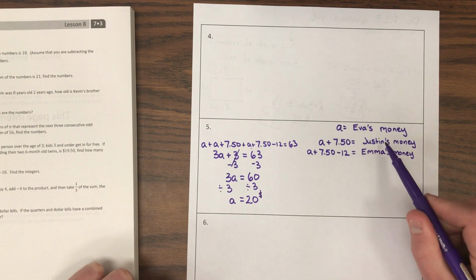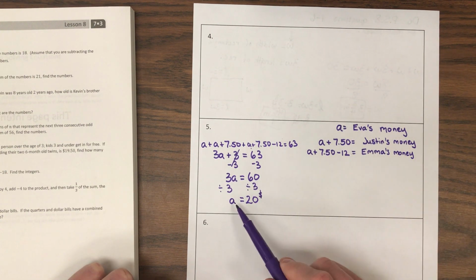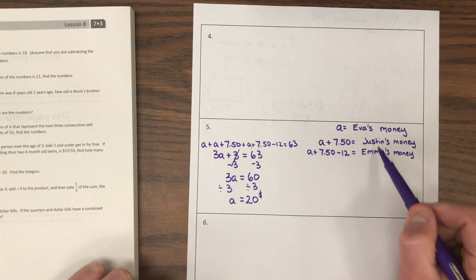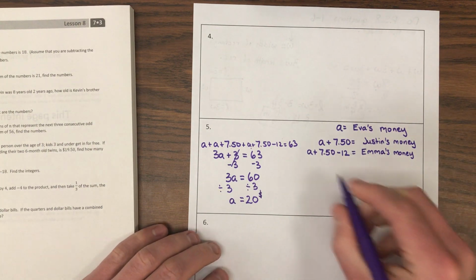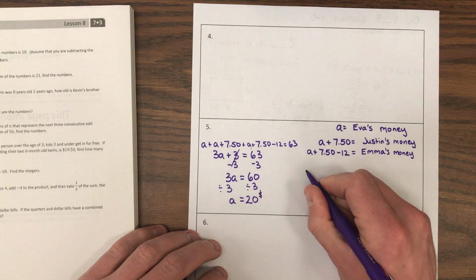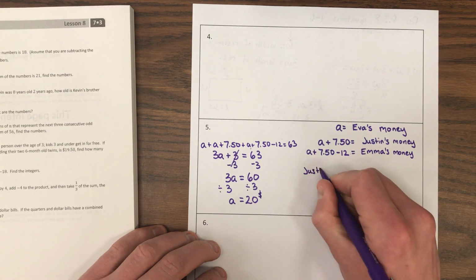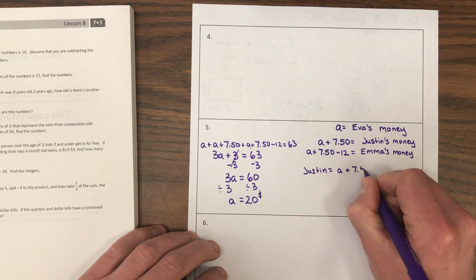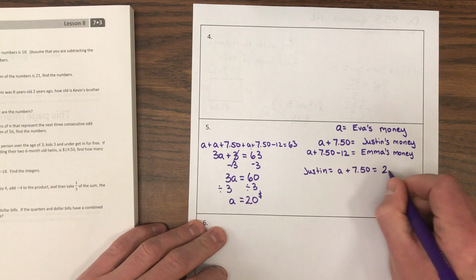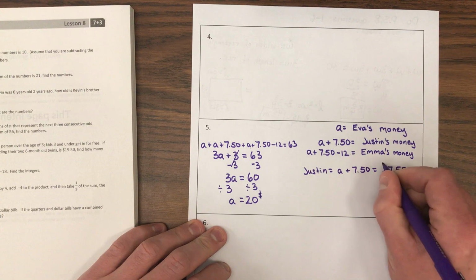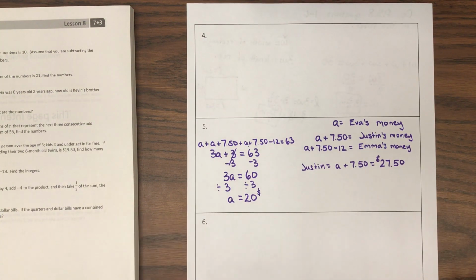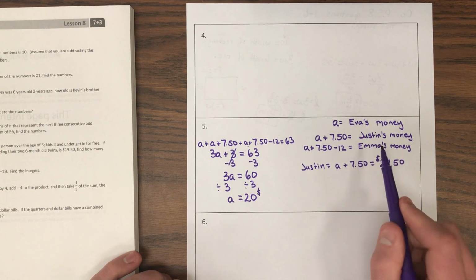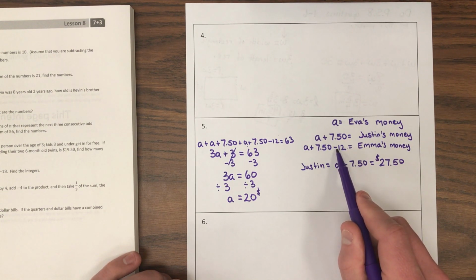Now we can figure out how much Justin has and how much Emma has by just taking our $20, substituting it into the expression that we made for each person. So for example, Justin, well, that's A plus 7.50, which equals $27.50. And then Emma, that's just $12 less than what Justin had, right?